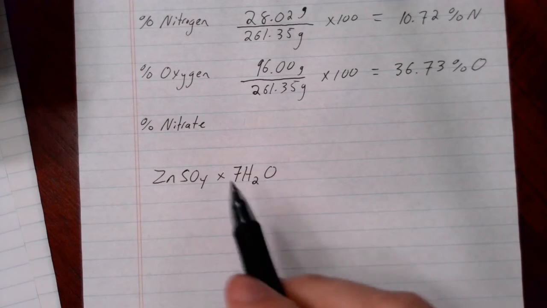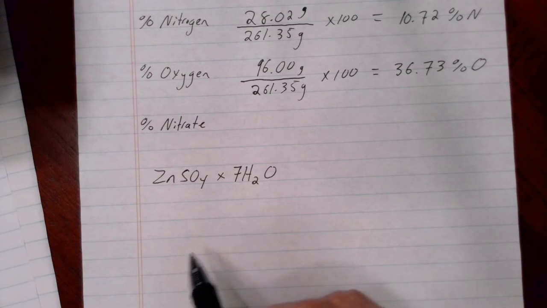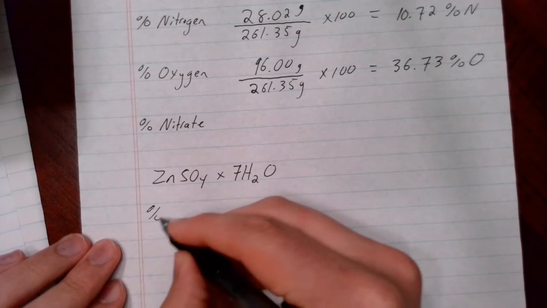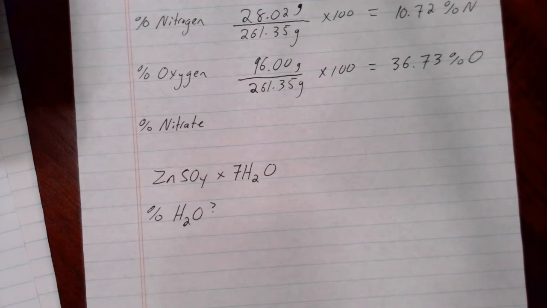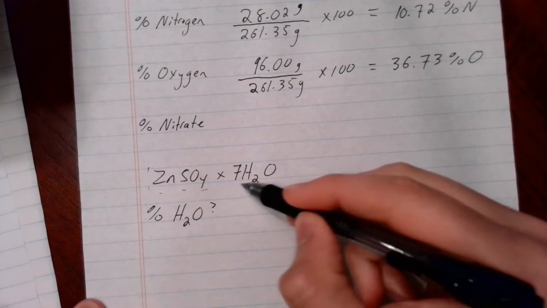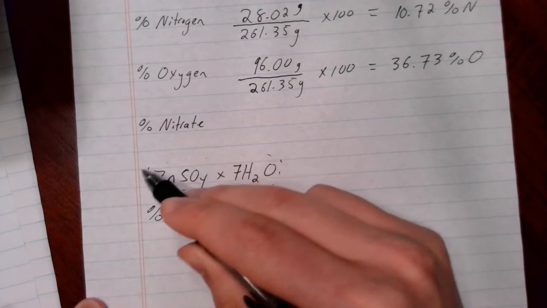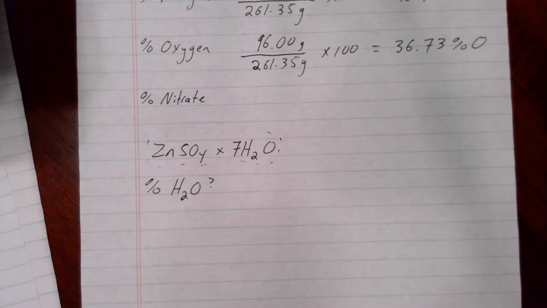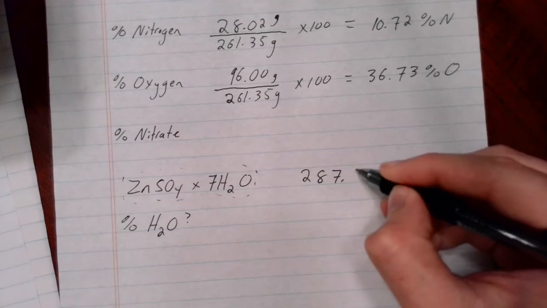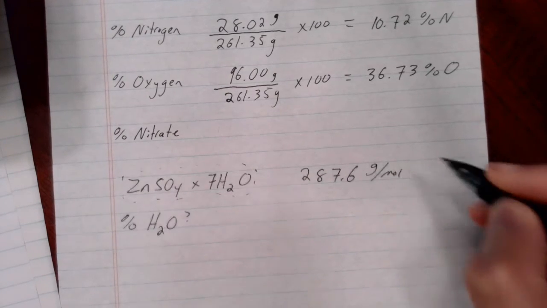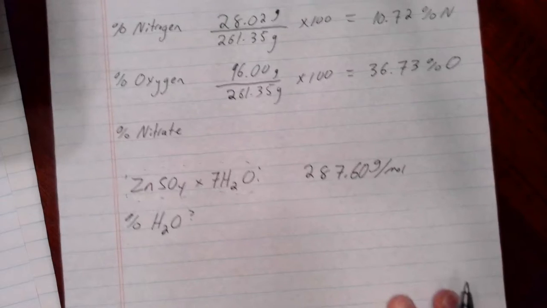Okay, so when we have hydrated compounds, we can ask what is the percent water. Okay, so a lot of times you'll see what is the percent of water in this hydrated compound. Okay, so nothing changes here. The only difference is we consider the molar mass of this entire piece right here. Okay, so 1 zinc sulfate and 7 waters. So go ahead and take a second and try to add up the molar mass of that whole compound there. Okay, so hopefully when you added that up, you got 287.60 grams per mole, okay?